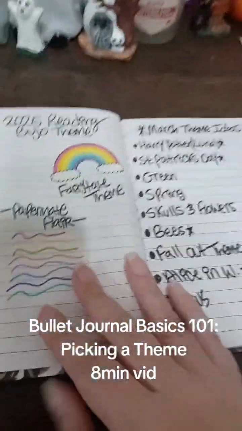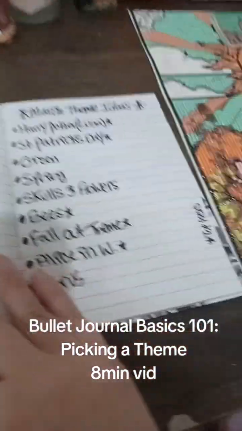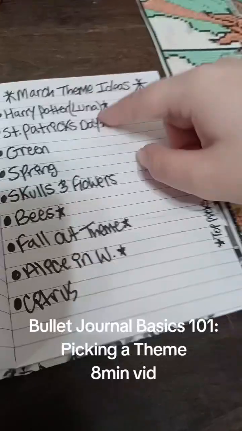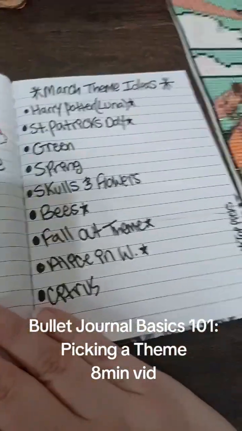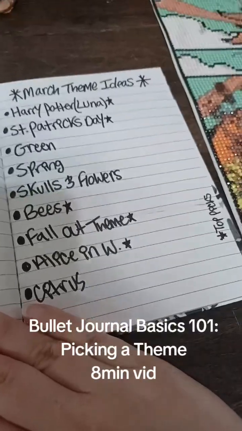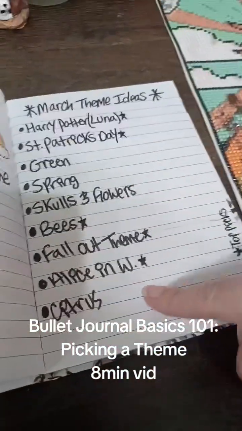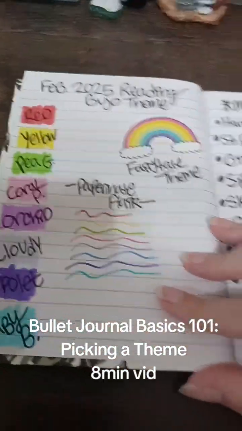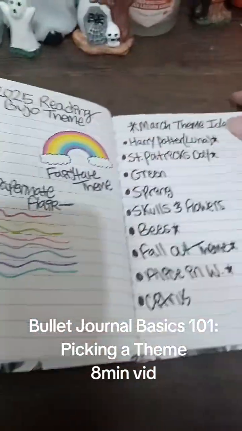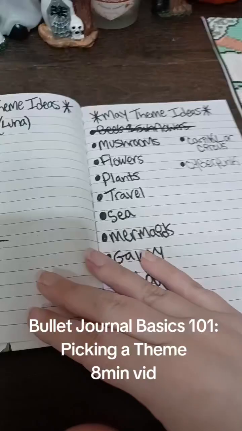I just use a little cheap journal. And then I also will write out different ideas that I have for that month. So if I have a couple of different themes that I'm trying to decide on, I'll write them out as well and pick from there and do it like this. It's just, like I said, one easy way of trying to come up with themes.